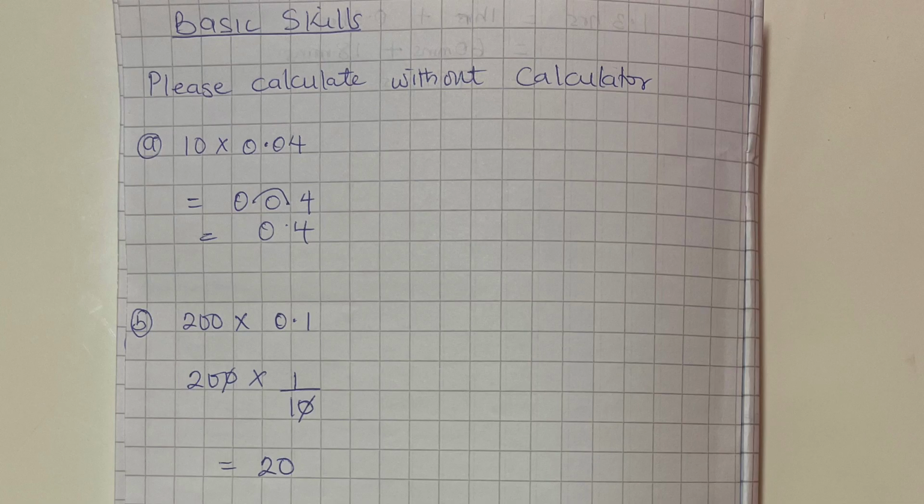And I'm sure it will be written in the instructions of the questions that you shouldn't use a calculator. But if it is not written there, I would advise you can use one if you have, but then it's not compulsory. They are just simple questions and it shouldn't take much time.